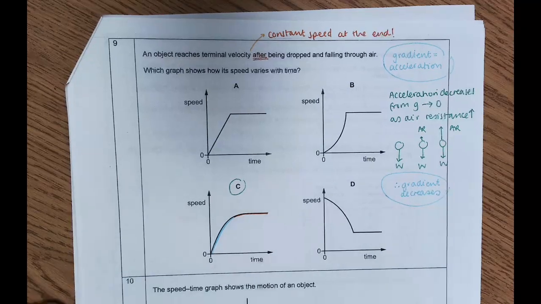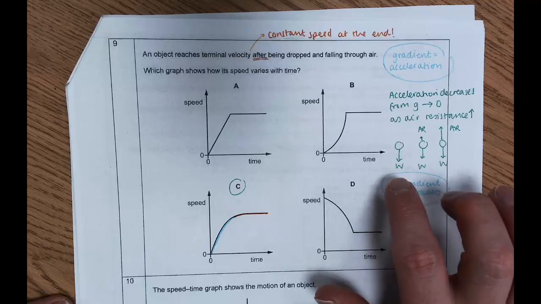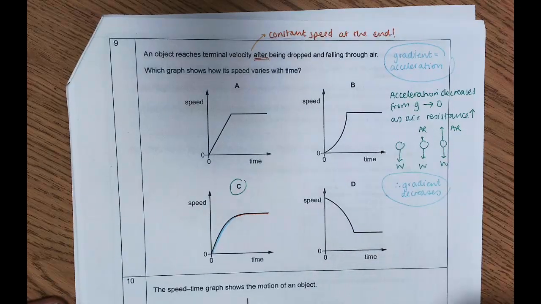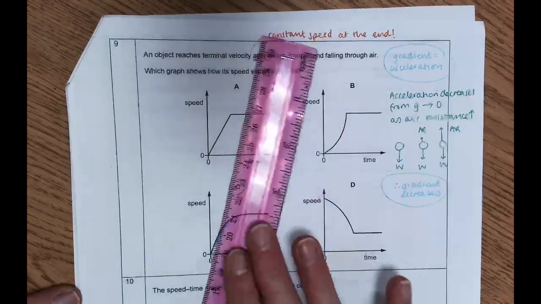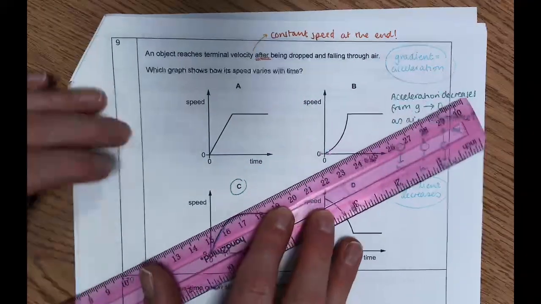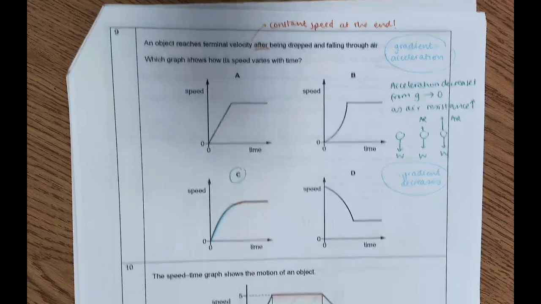So we know we do want the flat line at the end, but we know that if the resultant force gets smaller, then the acceleration also gets smaller. And the gradient of the graph is the acceleration. So we need the gradient to get smaller in order for that to happen.